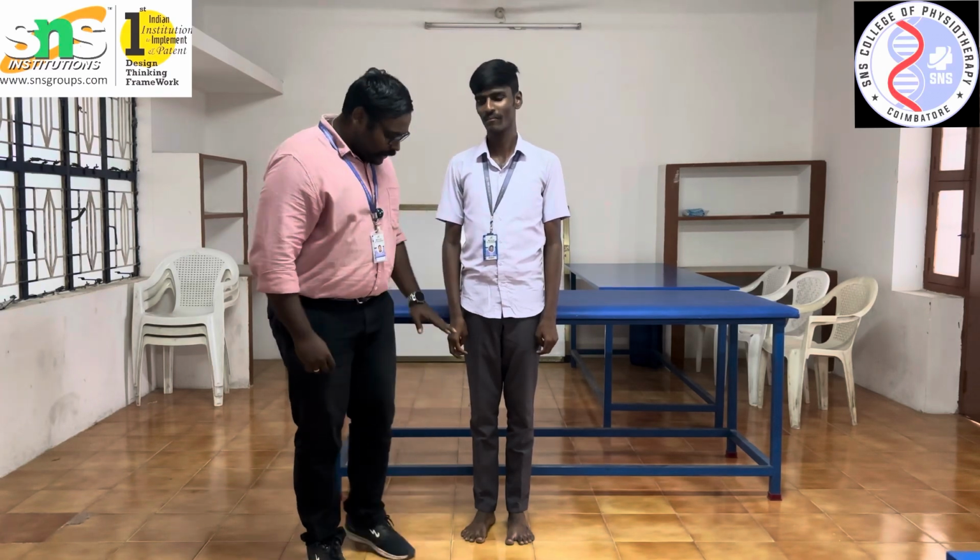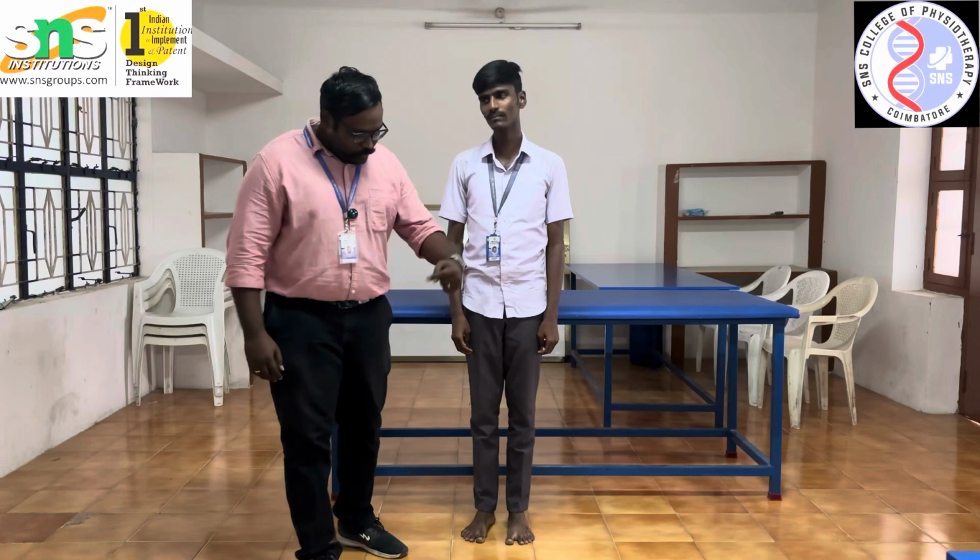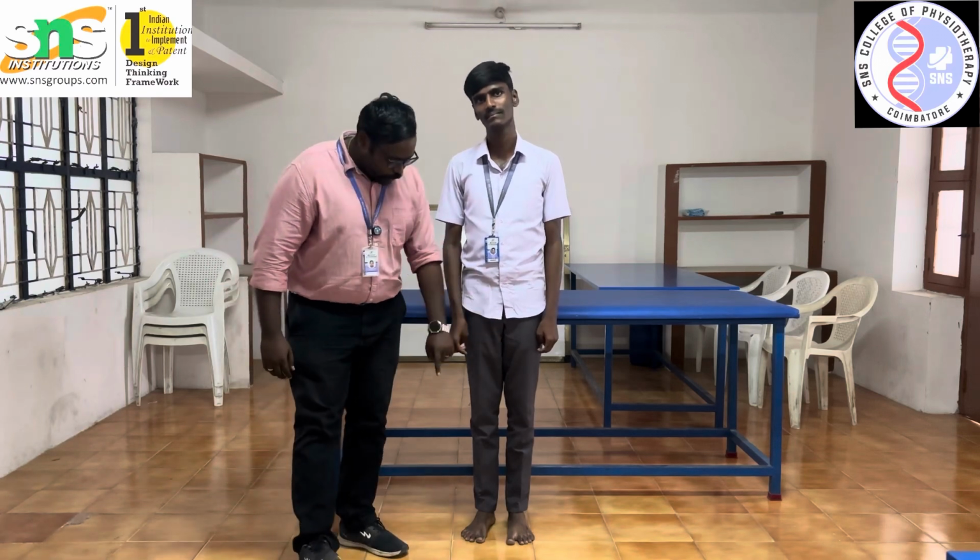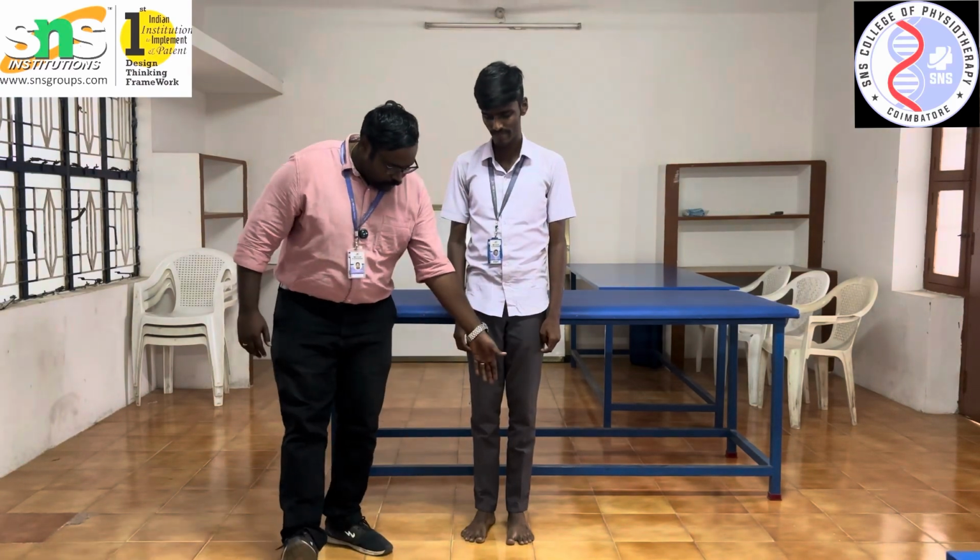When he is in single leg support, one leg is in stance and one is in swing phase. In this condition, his total weight of 60 kg will be distributed maximally onto the stance phase leg, the leg which is standing on the floor.